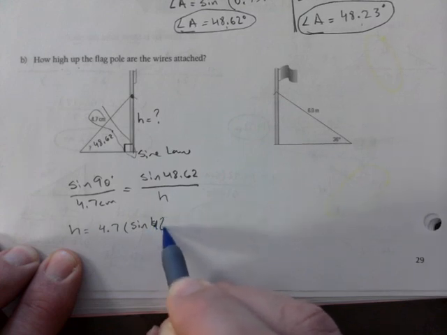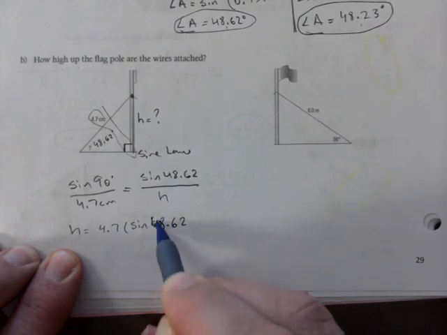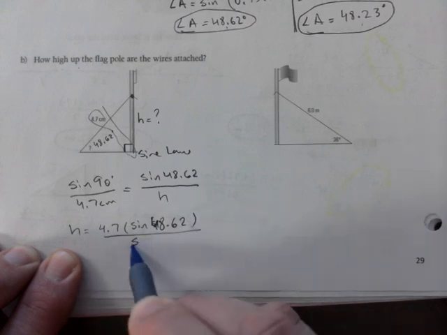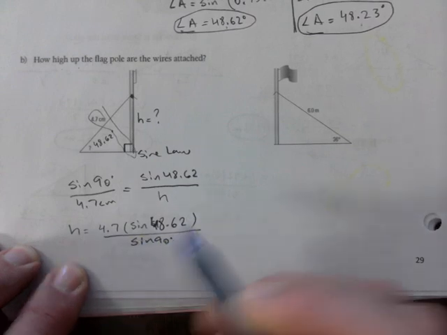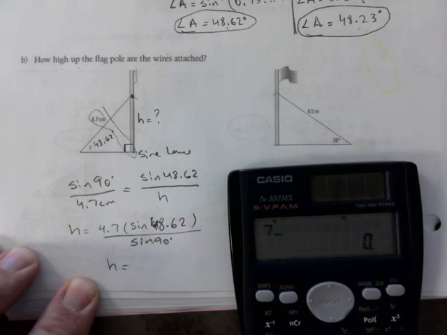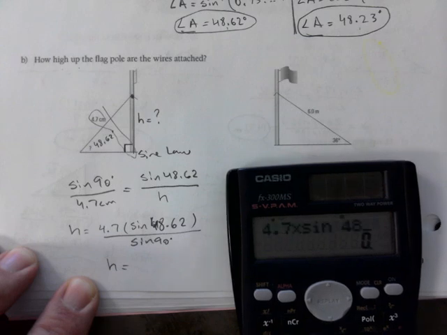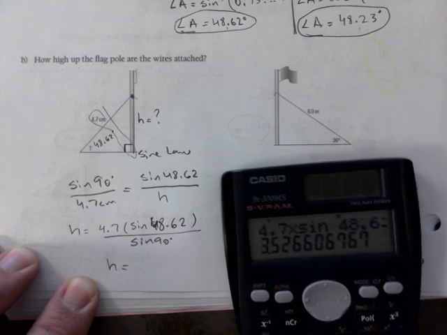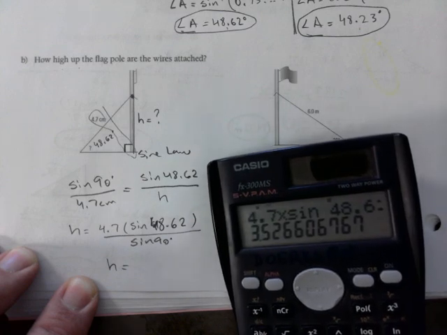Oops, 48.62 divided by sine of 90. So it works with right triangles. It doesn't matter. So it's 3.53.